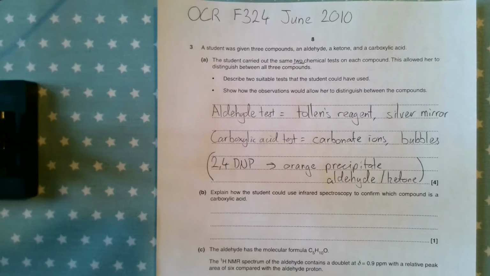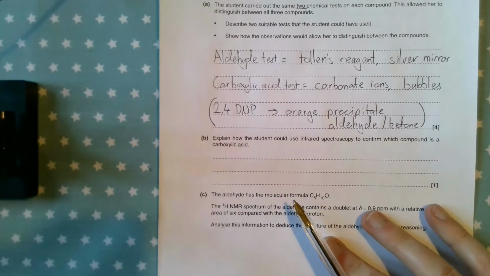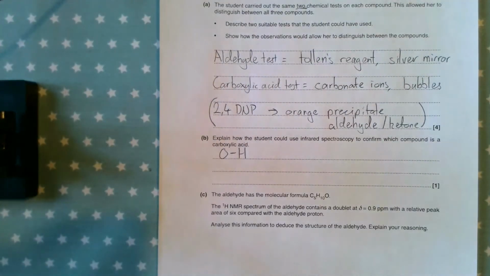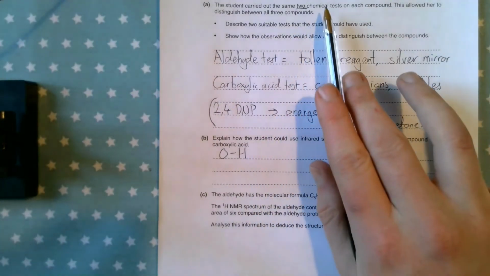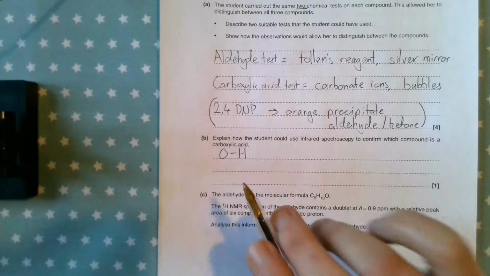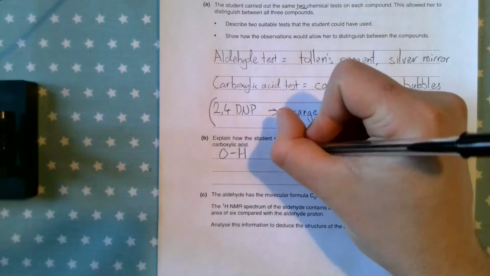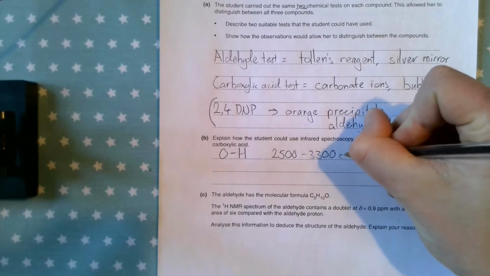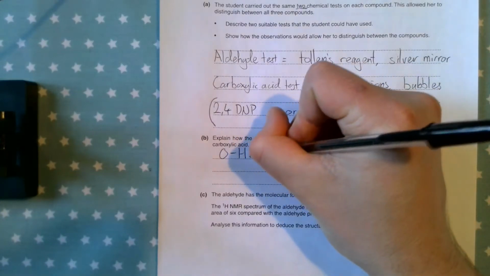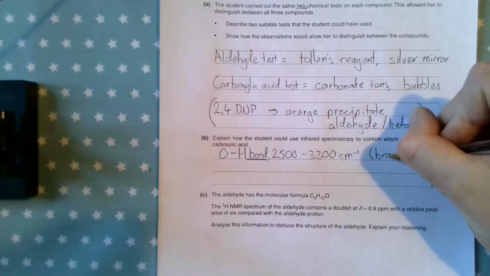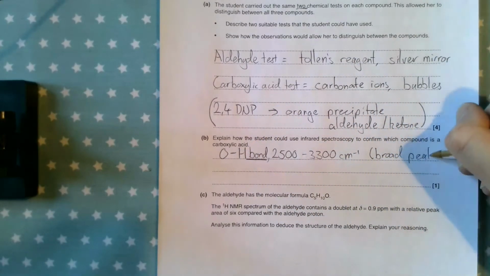Explain how the student could use infrared spectroscopy to confirm which compounds are carboxylic acid. What you've really got to do here is state the bond that you're looking at. So crucially, we're going to be looking at the OH here. All three of the chemicals have got a carbonyl, but only the carboxylic acid has got the OH, and you would be stating the range that you would expect it in, put in that keyword bond, and let's also show that we know that it's going to be a broad peak.